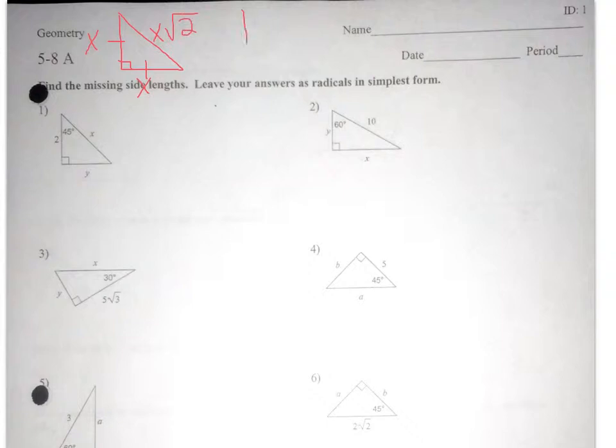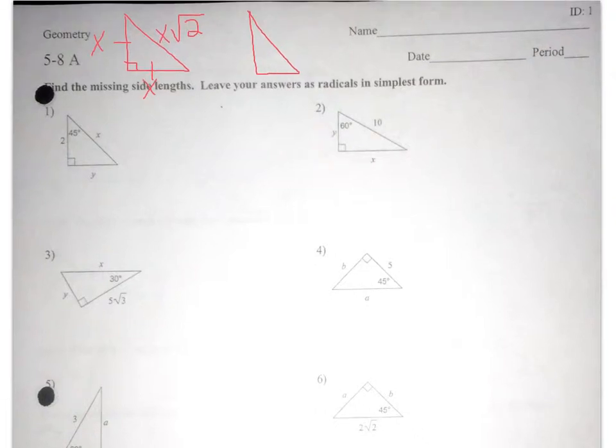In a 30, 60, 90, the proportion is different. The bottom is going to be 60. The top is going to be 30. So across from the 30-degree angle, you have the short leg. Across from the 60, it's x square root of 3. And across from the right angle, which is the hypotenuse, that would be twice the short leg.